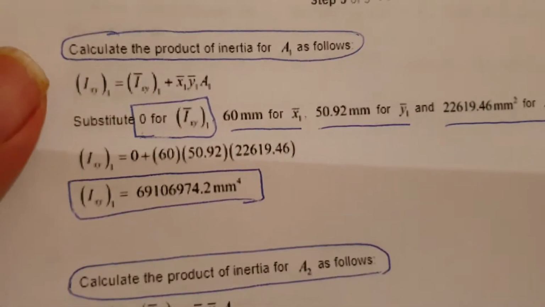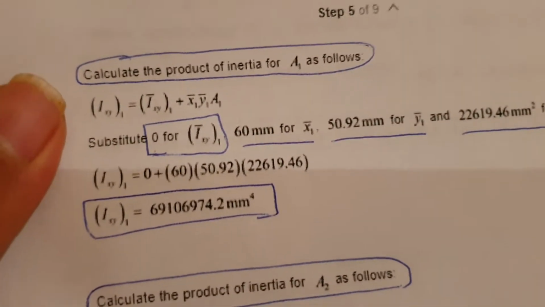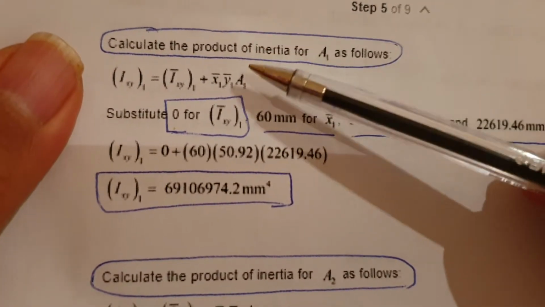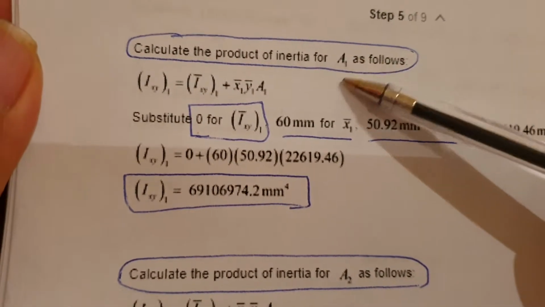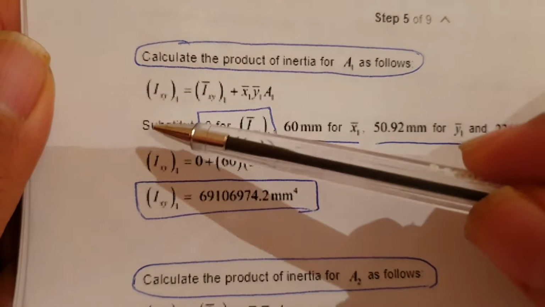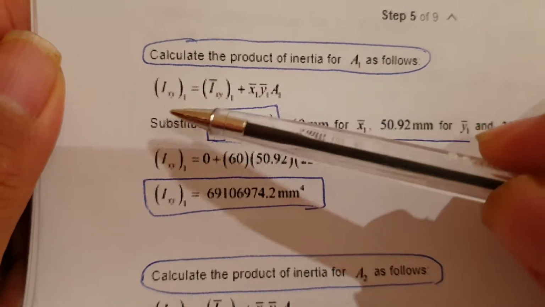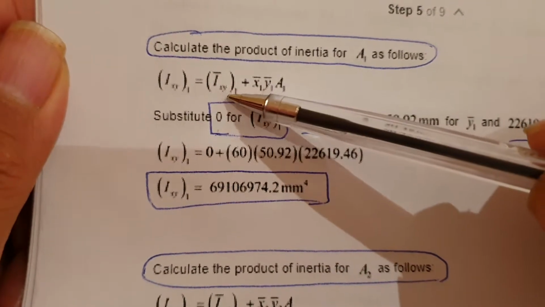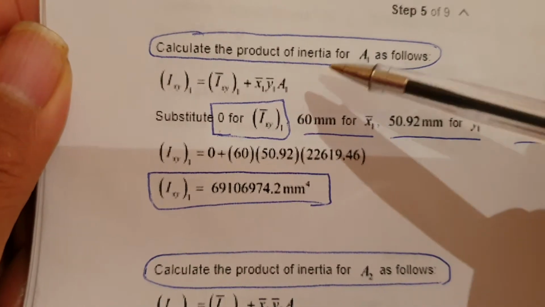Now, since we found the moment of inertia around the y-axis and around the x-axis for both, let's look at the product of inertia for area 1. Here the product of inertia has a different equation. Ixy, product of inertia, means xy. The other ones, Ix and Iy, are the moment of inertia for the x-axis and y-axis. I bar xy plus x1 bar, y1 bar times the area.